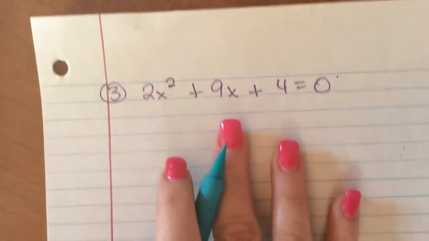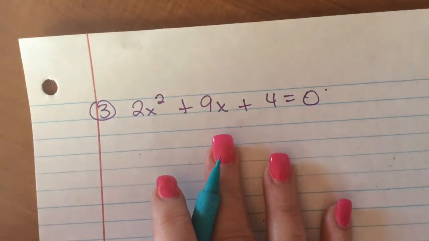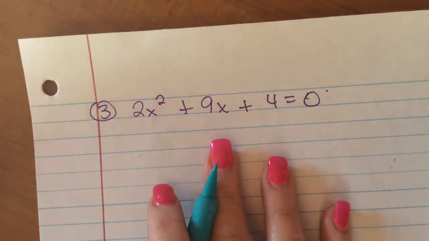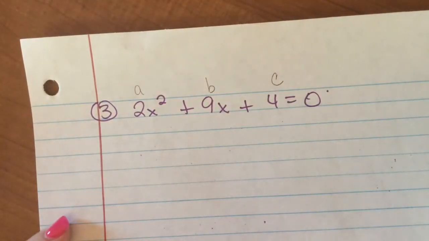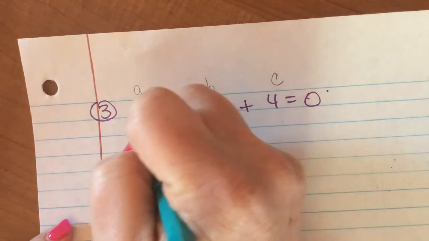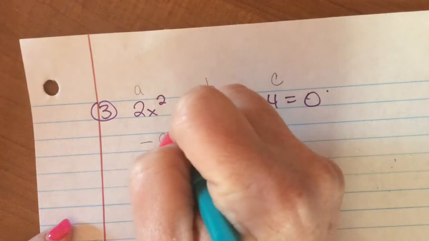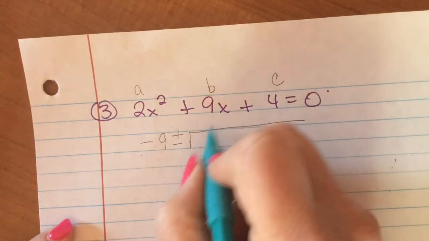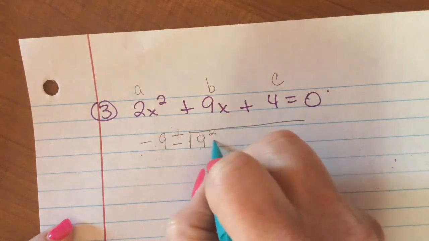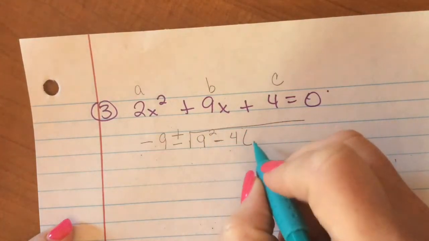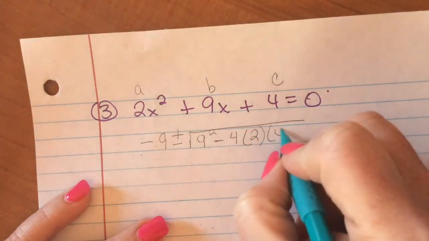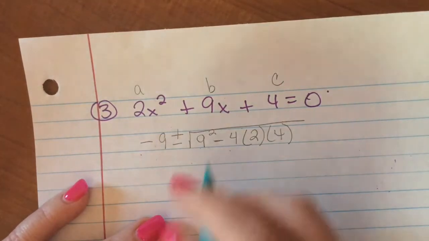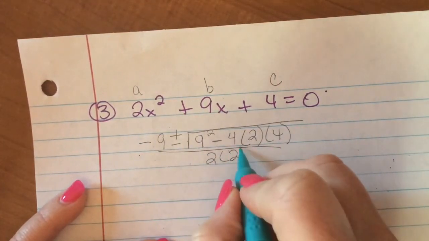All right, let's look at one more. Now you will run into some where you have to do some extra work, but for the most part, most of them will be working out perfectly nice. So in this case, still again, it's an A, it's a B, or it's a C. Okay, so plugging them in. I have a -B, so -9 plus or minus the square root of b squared, which is 9 squared, minus 4 times the a. And this time the a actually has a number besides 1. So it's going to be 2 times the c. And then over 2 times 2 for 2 times a.